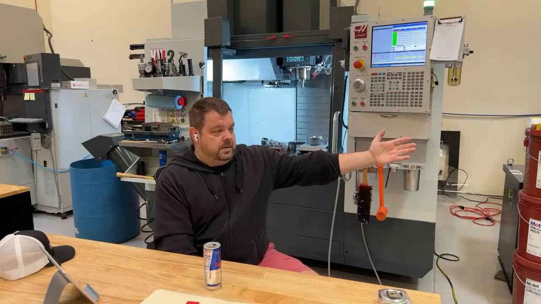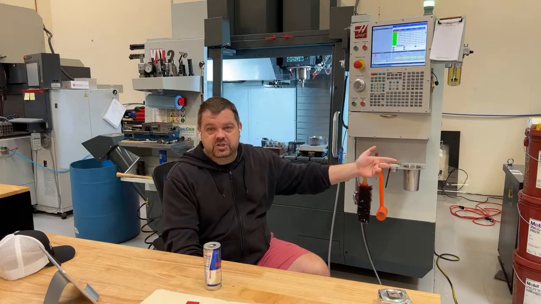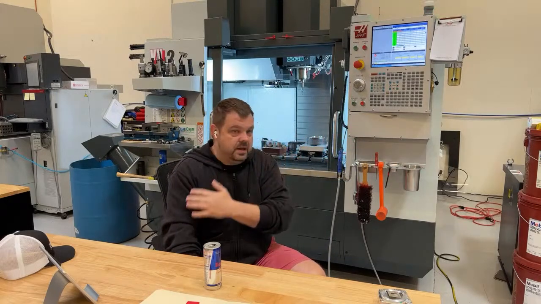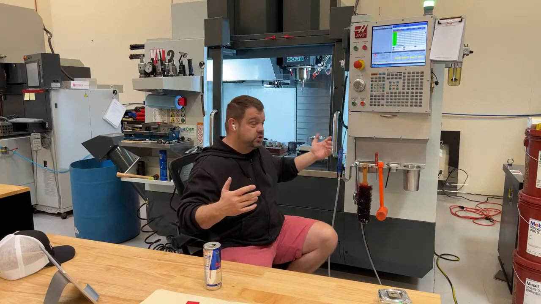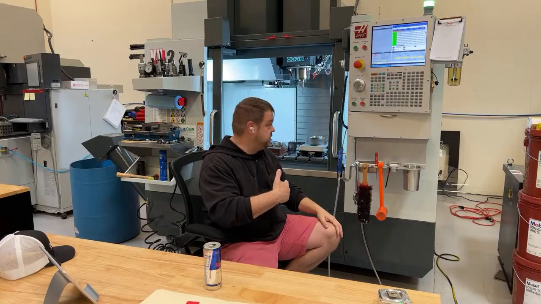But just to give you guys an idea, you can go on Haas. This isn't a secret. I don't want you to think I'm griping, but I think I paid sticker, whatever sticker was. There was so much demand for the Haas machines when I bought this machine that I paid sticker.